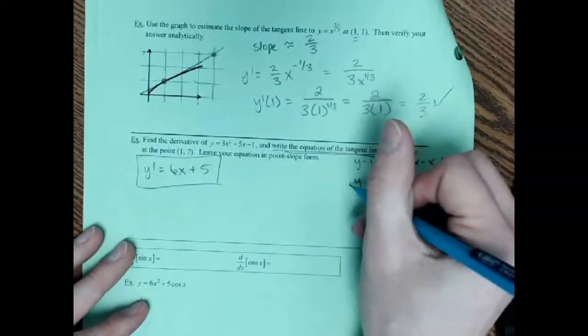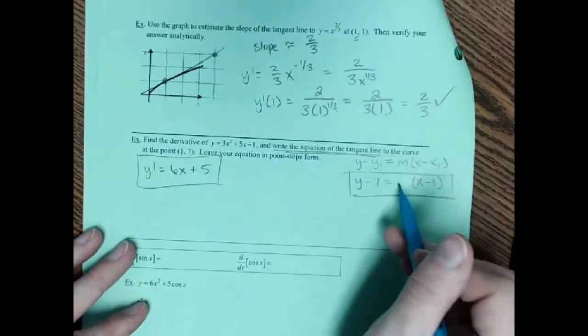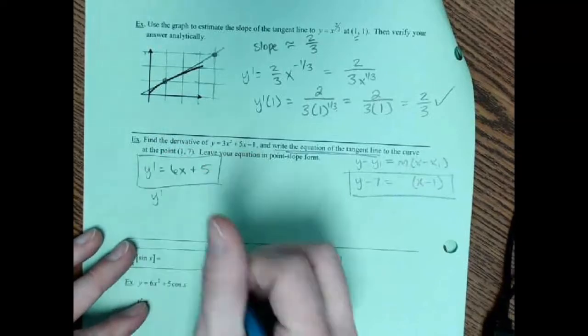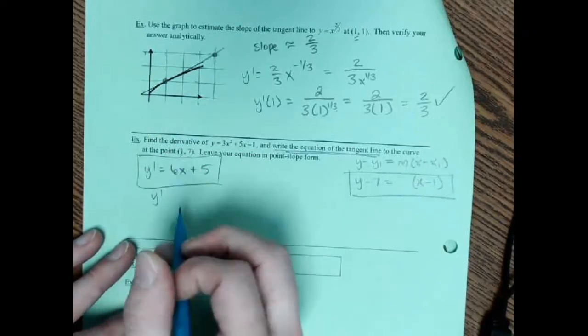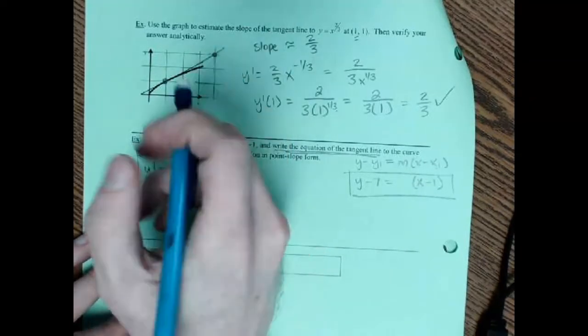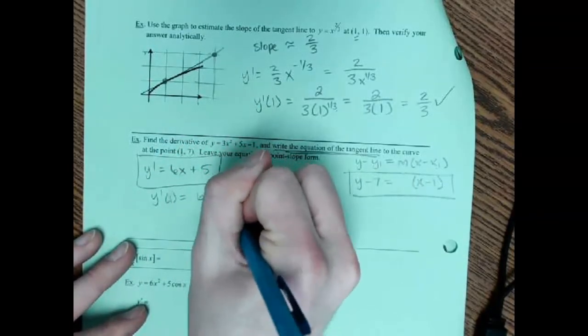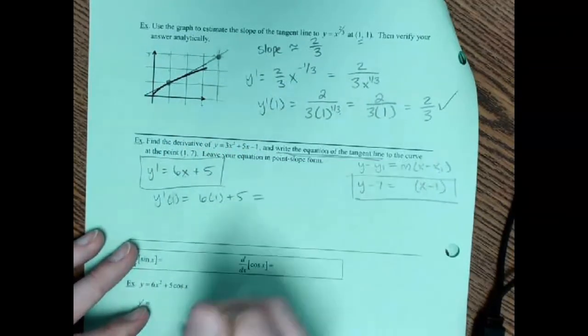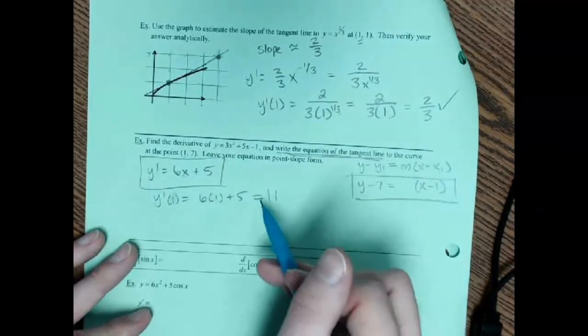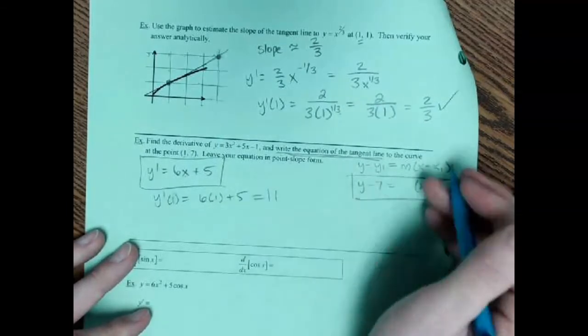We're almost there. We just need to figure out what number it plugs in. So evaluate it. We have an x value. Plug in 1 for it. Here, I guess you should put y prime of 1. 6 times 1 plus 5. Looks like 11. So then, since the slope at that point is 11, you can go ahead and plug it in.